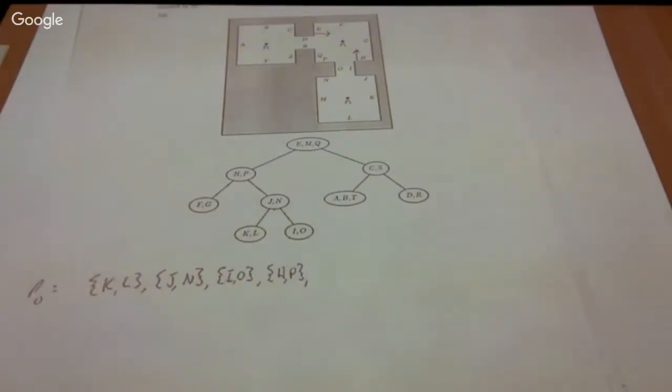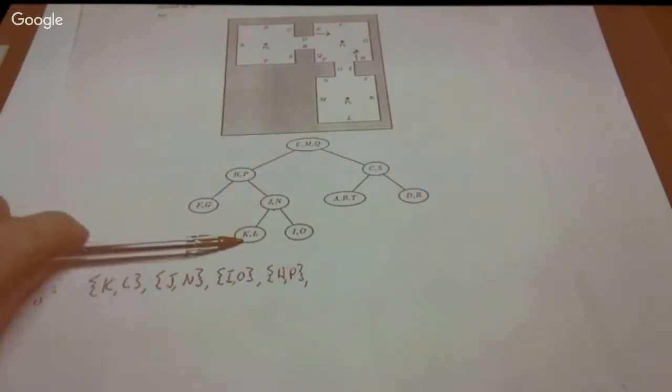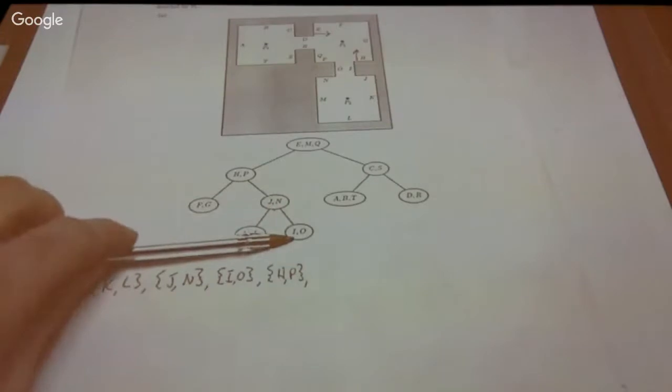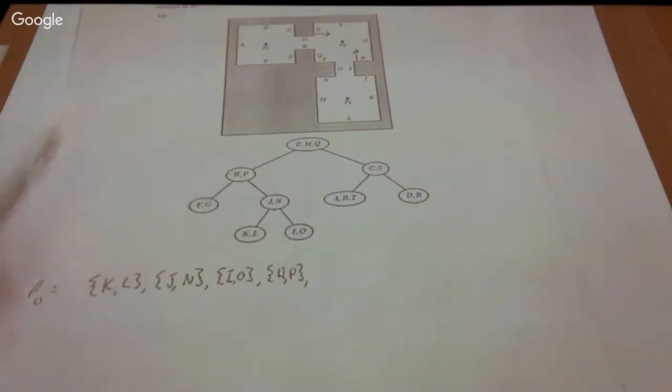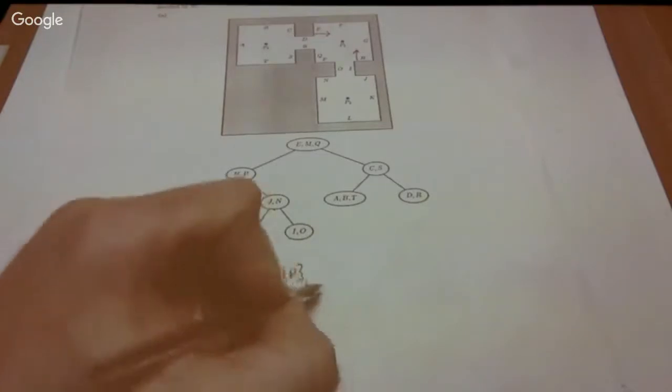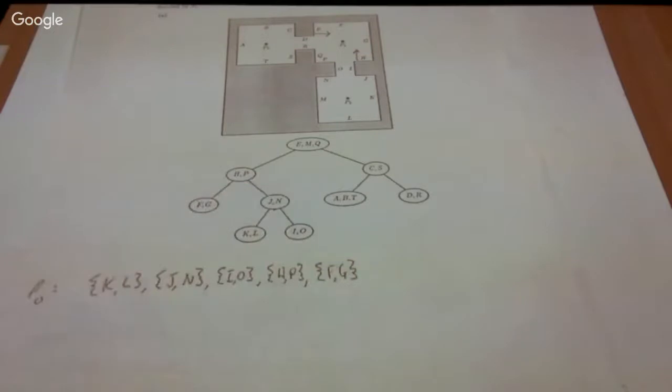So from the top, we went down to KL, then up to JN, back to IO, then back up to HP. Now we go to FG. FG is a leaf node, so we add that. Once you add a leaf node, you add a parent node. HP has already been added, so we go back up to EMQ.